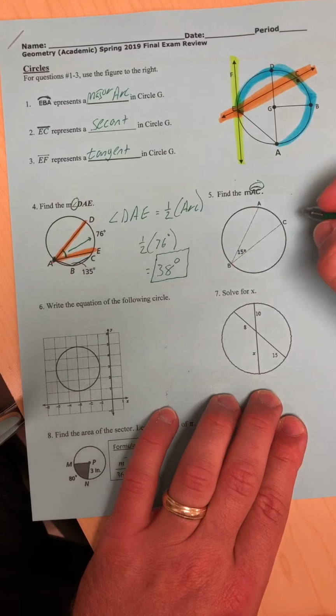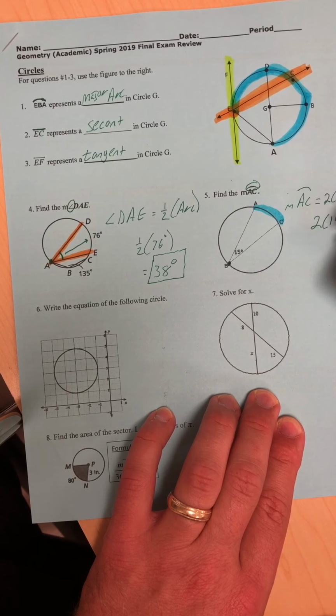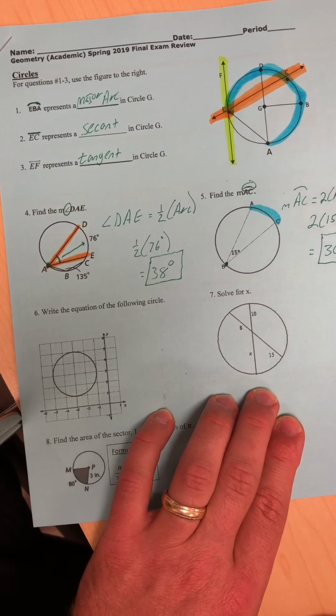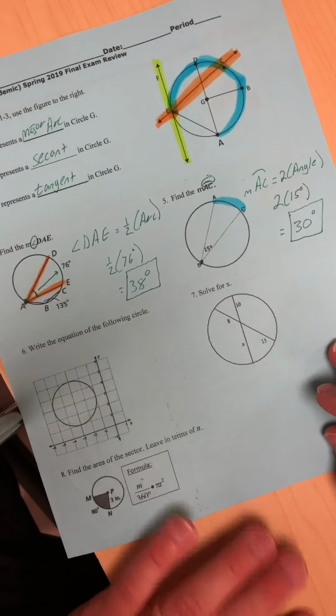The arc is 2 times the angle because my angle is touching the side. So my arc up here, A to C, is going to be 2 times my angle of 15 degrees. 2 times 15, class, is 30 degrees. There we go. Make sure y'all can see it.